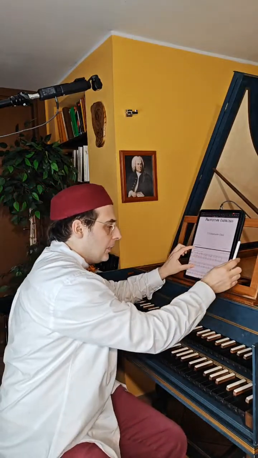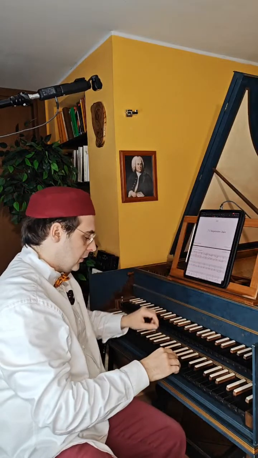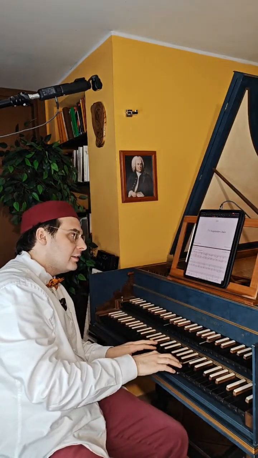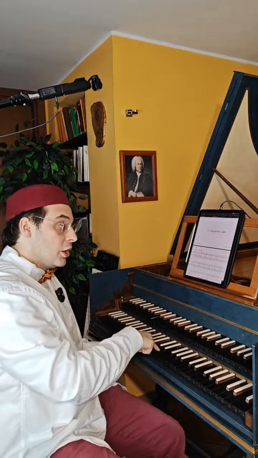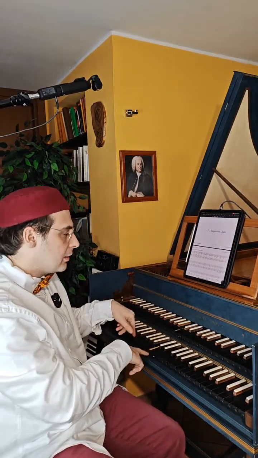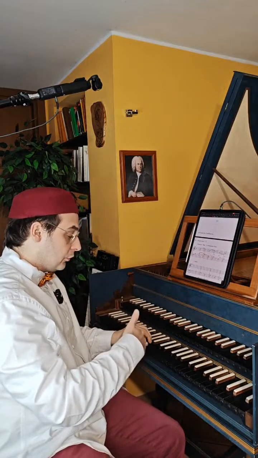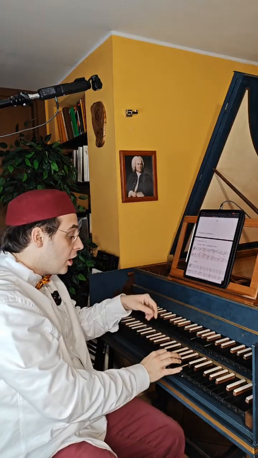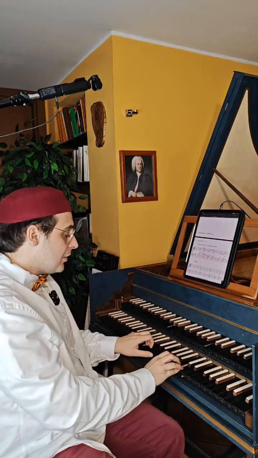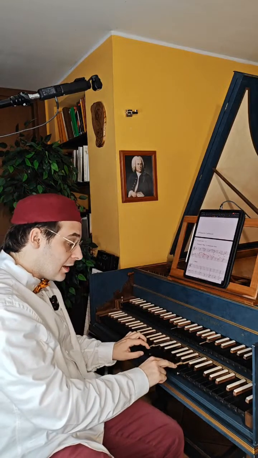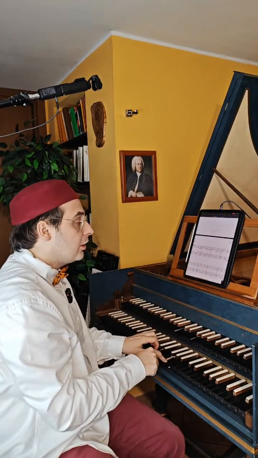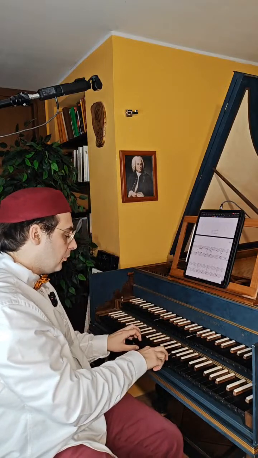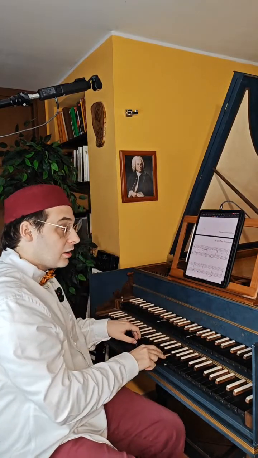This way. So let's now play the prototype. You of course study the prototype without diminution. So 6, 7, 3, 7, 3, 7, 3, 7, 3, 7, 3, 2, 3. After this, let's study with diminutions. 7, 3, 7.